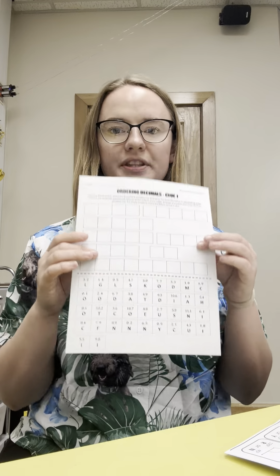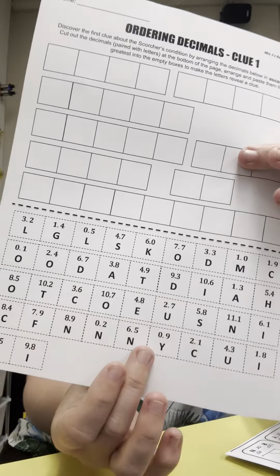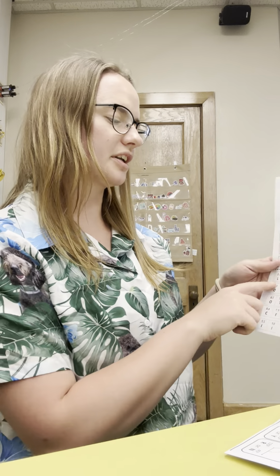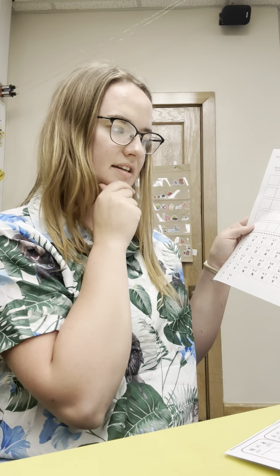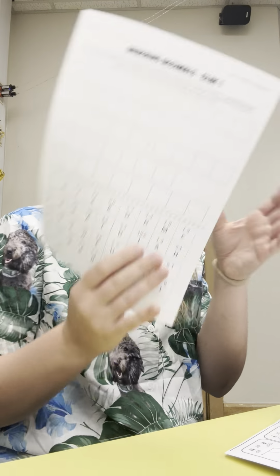Now, the deal with this is, to figure out this clue, you have to cut out the boxes at the bottom, and you have to put them in order from least to greatest, okay? So you are going to put the smallest number first and the biggest number last. Make sure when you're looking at these that you look at the whole numbers and then the decimals, just like you would go through place value, okay?